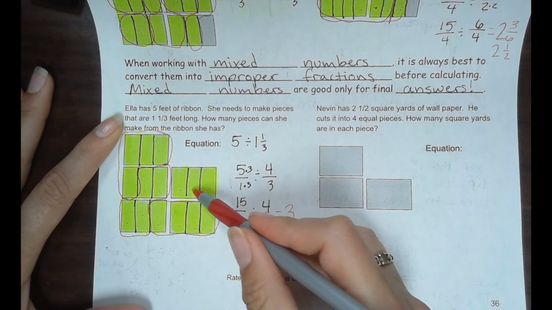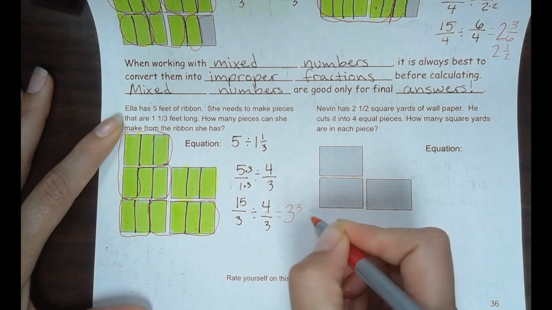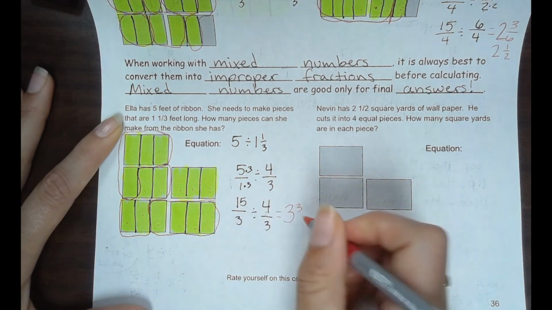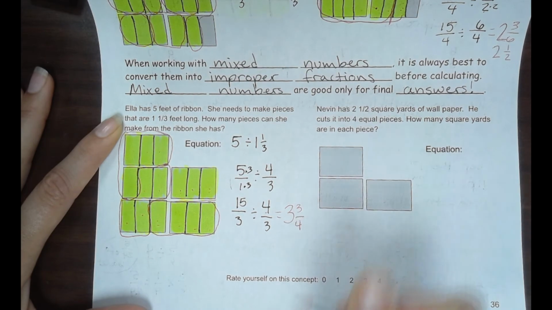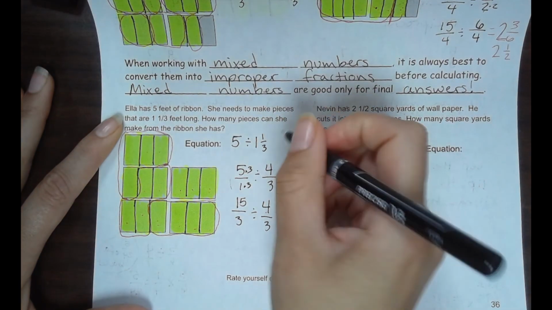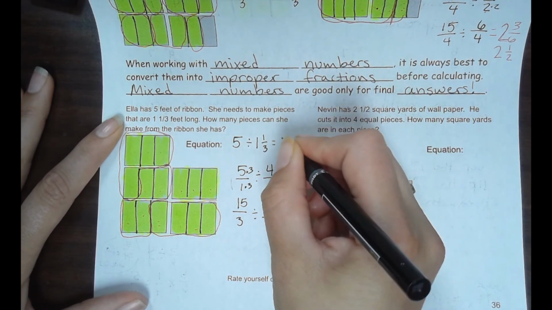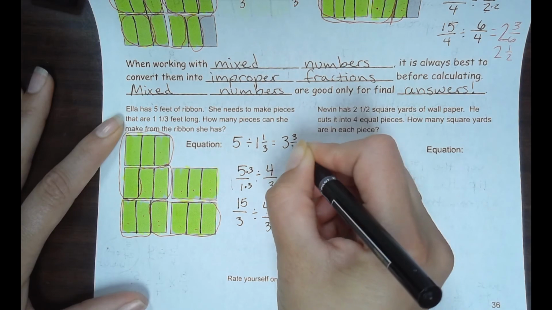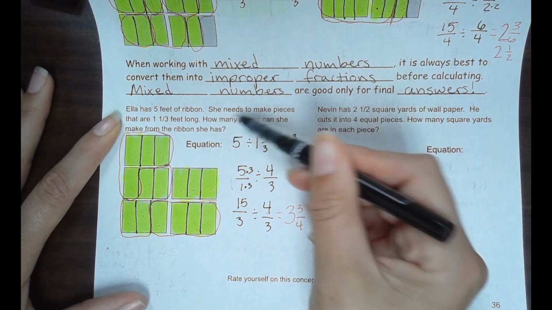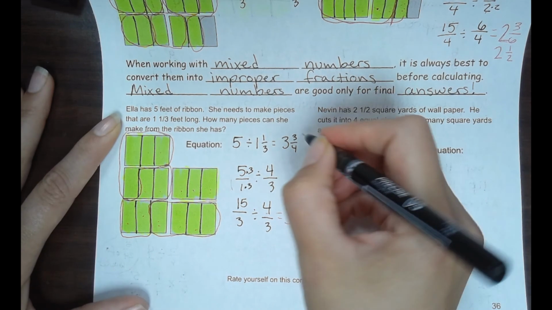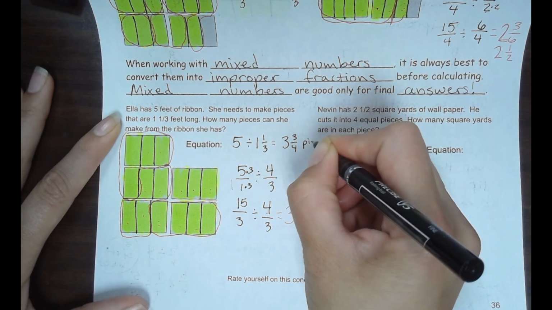And then I have 1, 2, 3 pieces left over, but it took how many to make the group I'm grouping it into? 4. So that means I have 3/4 of a group left. So 5 divided by 1 1/3 is equal to 3 3/4. So what does that mean? How many pieces can she make from the ribbon she has? She can make 3 3/4 pieces of ribbon.